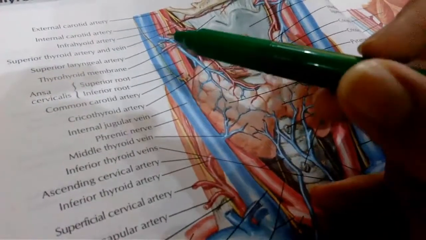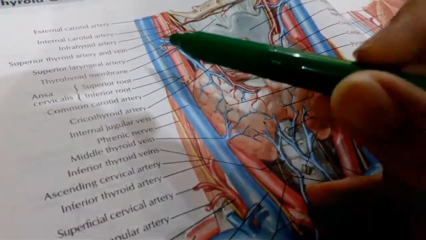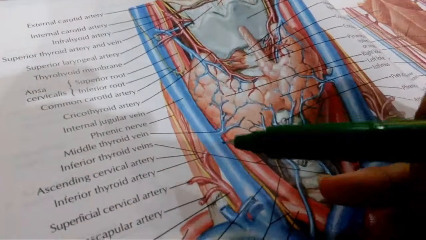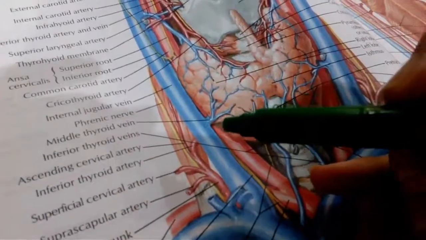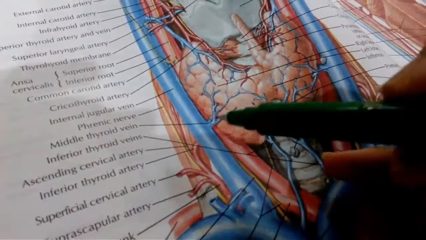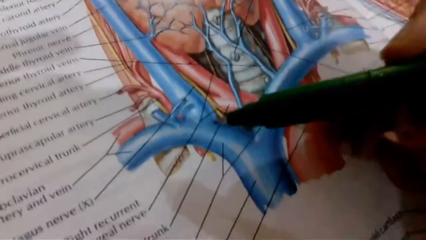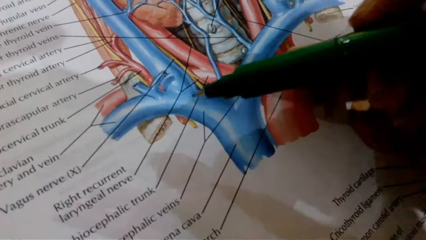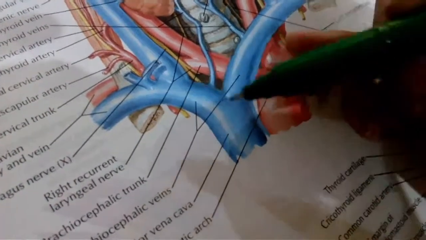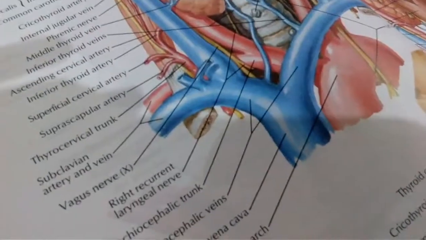As you can see, it goes into the internal jugular vein, and so does the middle thyroid vein, and it comes to the brachiocephalic vein and into the superior vena cava.